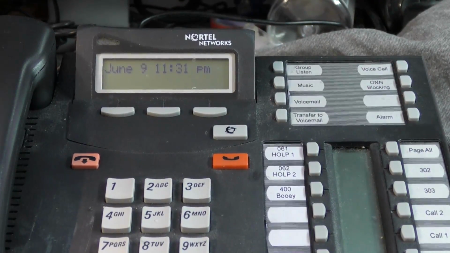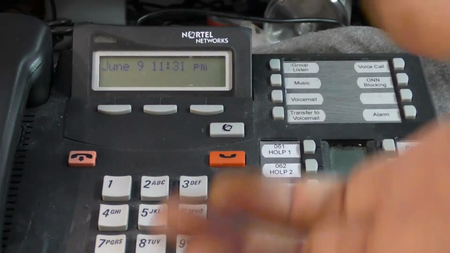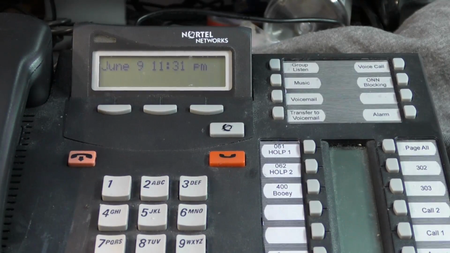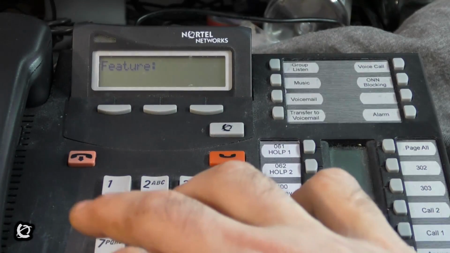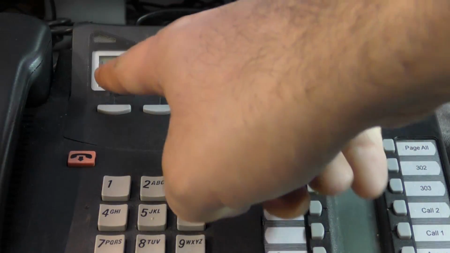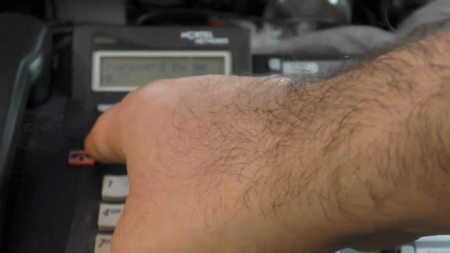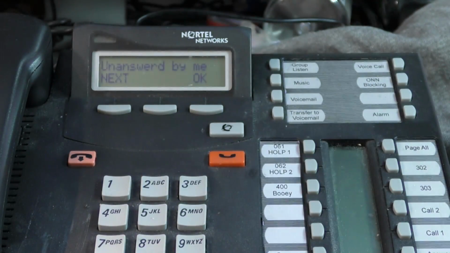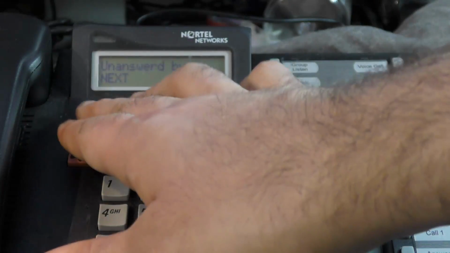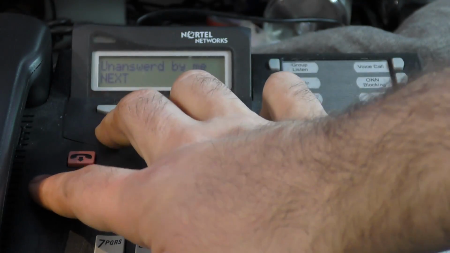Alright, so speaking of caller ID, if you think about a caller ID unit or a phone that has caller ID, generally there's a list, a history, some type of log. Well, we have that. It's called the auto log. And we can access auto log options with #84. This phone right now is on no one answered, but I can change this to unanswered by me, which means calls in which I don't answer, log all calls, no auto logging, and no one answered, which means that the phone rang into voicemail or just was abandoned.